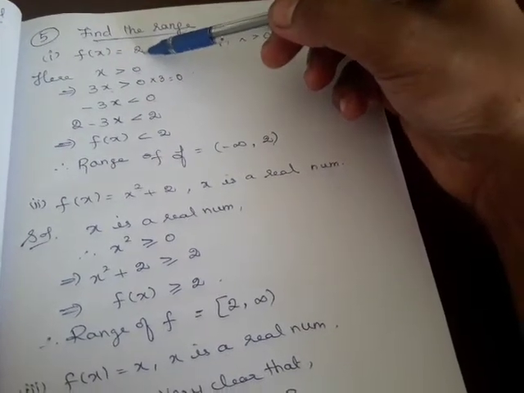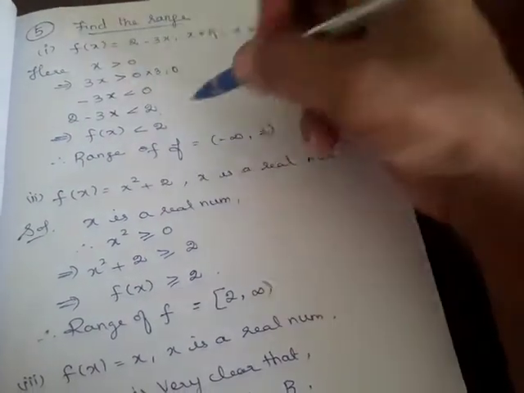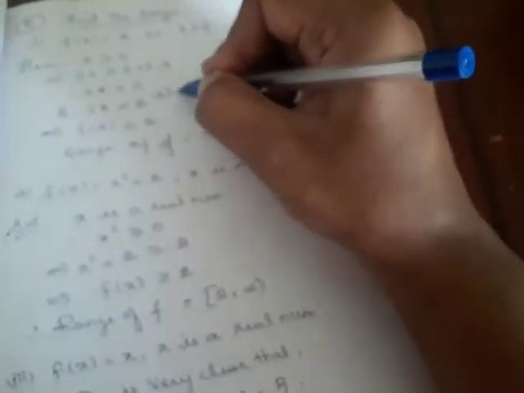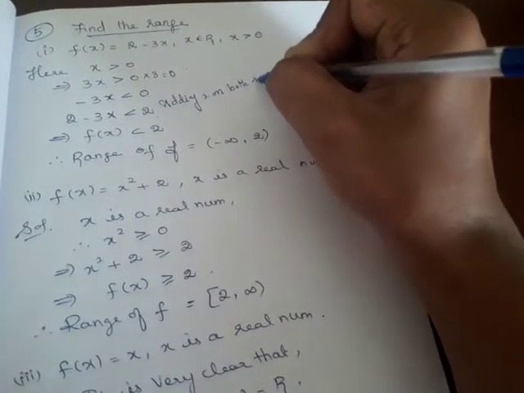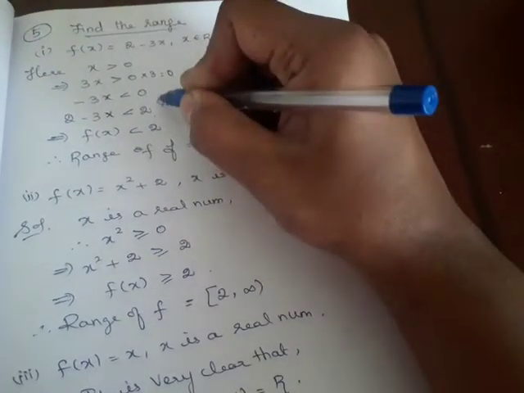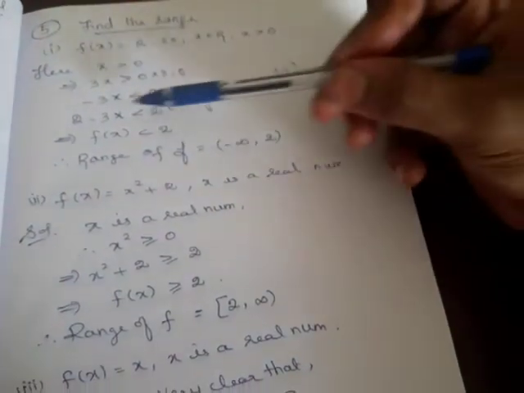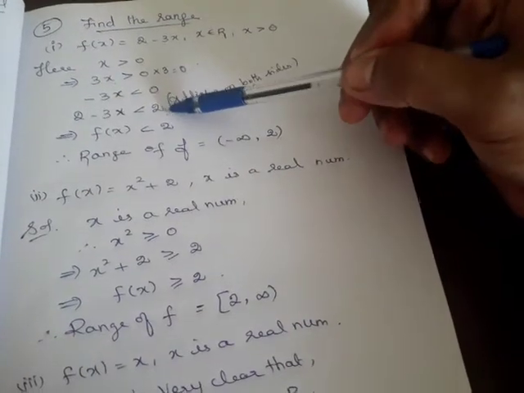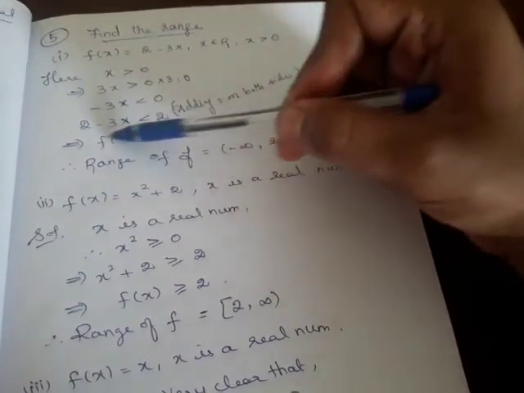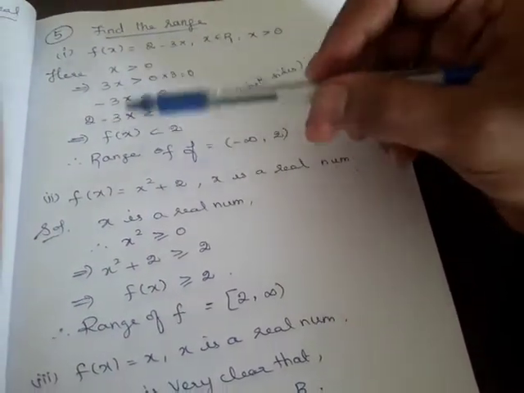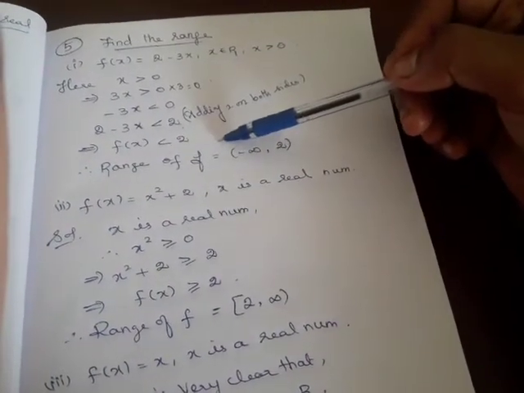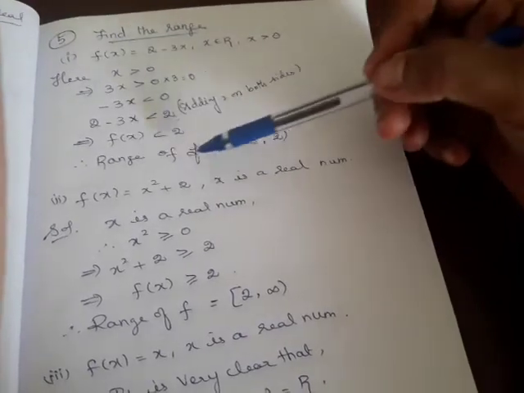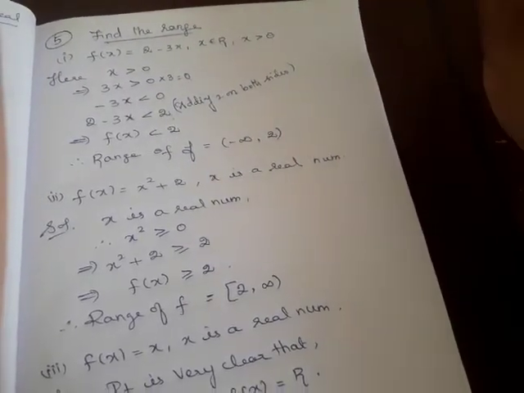Then we need 2, so add 2 on both sides. What will happen? 2 minus 3x is less than 2. What is 2 minus 3x? It is nothing but your f of x. So f of x is less than 2. And we know this is a real function. Therefore, what will be your range? It should be less than 2.